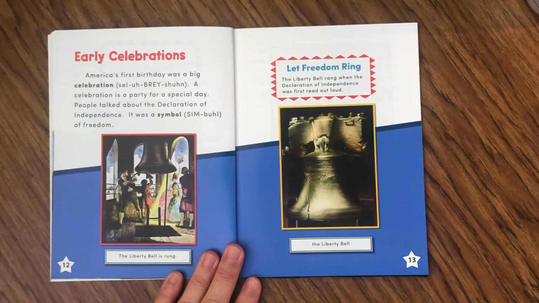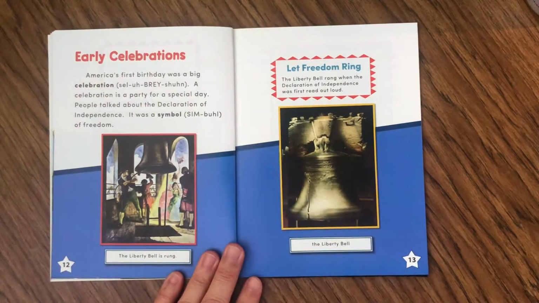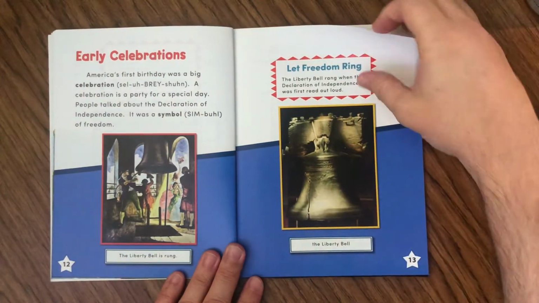Early celebrations. America's first birthday was a big celebration. Celebration. A celebration is a party for a special day. People talked about the Declaration of Independence. It was a symbol. Symbol of freedom. The Liberty Bell is rung. Let freedom ring. The Liberty Bell rang when the Declaration of Independence was first read out loud. This is the Liberty Bell. And you notice the Liberty Bell has a crack in it.